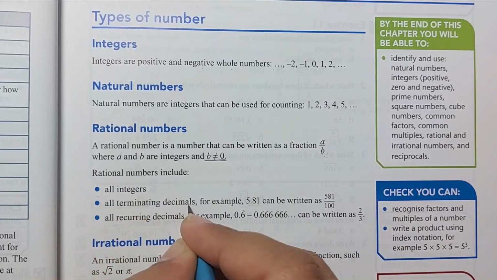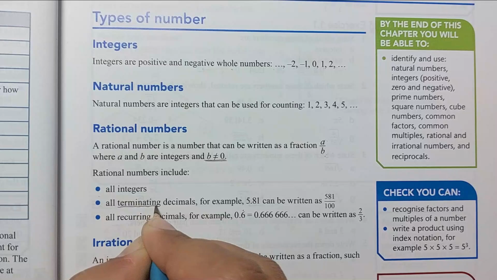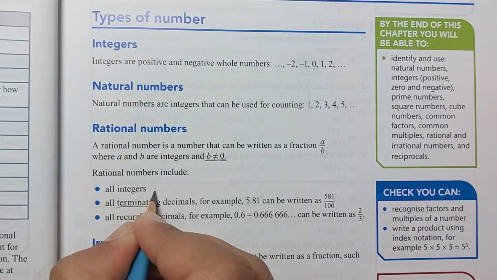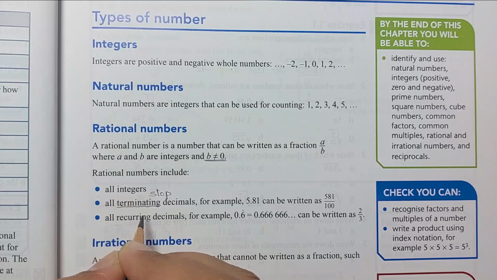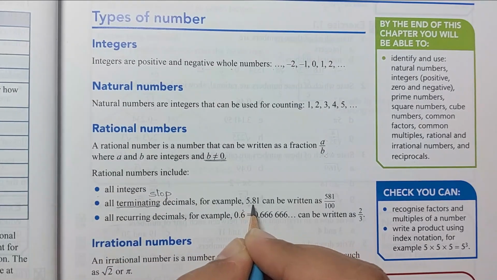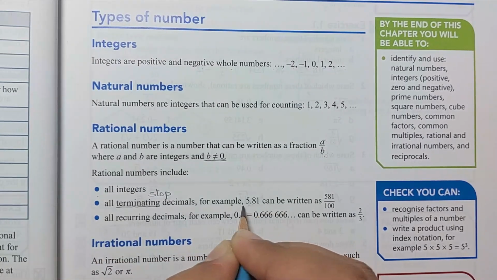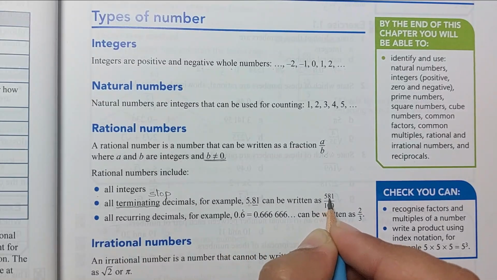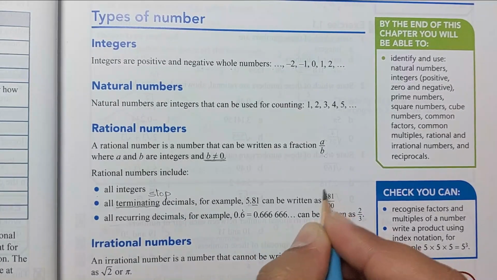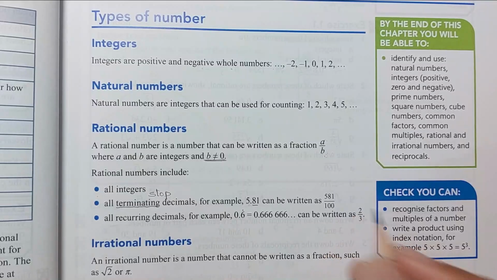Okay, all terminating decimals. What are terminating decimals? The word terminating says stop. All decimals that terminate, or that stop after a certain decimal point, are rational numbers. For example, 5.81. This is a terminating decimal. After the decimal point, it stops after 2 decimal places. We can write it as 581 over 100. We can write the terminating decimal as a fraction.